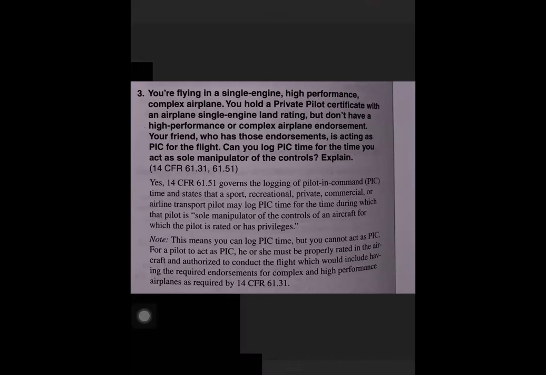I guess I just didn't really understand. We had a conversation today about the difference between acting as PIC and logging PIC. When you go to 61.51, it talks about the logging of pilot in command time. So when you get your private pilot license, you're going to be rated as an airplane single engine land pilot, but you're going to start doing instrument training. In the instrument training, you're going to put the hood on and fly maybe cross country, because that's part of what you're doing in the instrument rating.